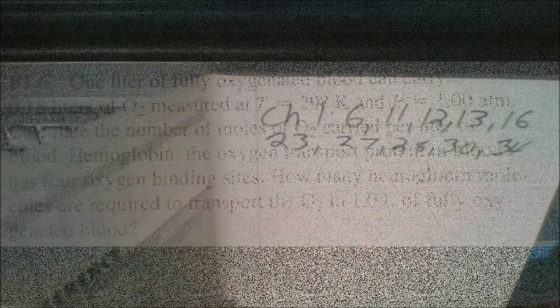Reading off problem number 6. 1 liter of fully oxygenated blood can carry 0.18 liters of oxygen, measured at T of 298 and P at 1 atmosphere. Calculate the number of moles of O2 carried per liter of blood. Hemoglobin, the oxygen transport protein, has 4 oxygen binding sites. How many hemoglobin molecules are required to transport the oxygen in 1 liter of fully oxygenated blood?